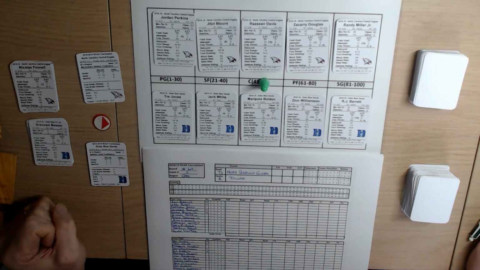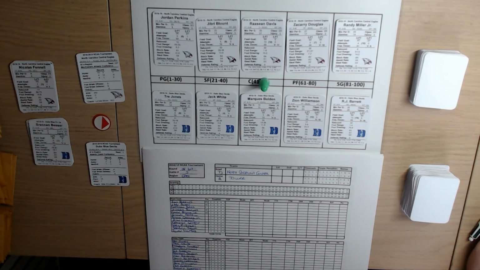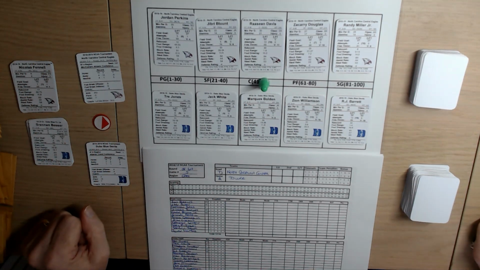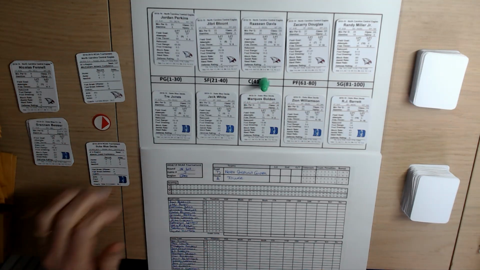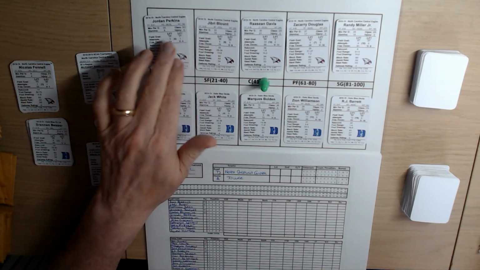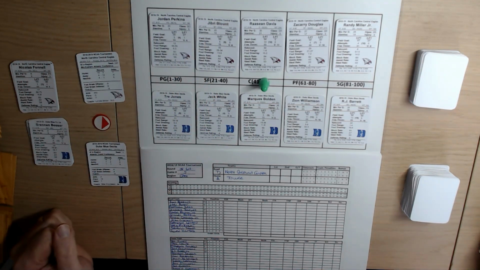North Carolina Central won their first round game against North Dakota State 92-90 to reach the round of 64, and the starting lineup for North Carolina is: point guard Jordan Perkins, small forward Jibri Blount, center Rasheem Davis, power forward Zachary Douglas, and shooting guard Randy Miller Jr.